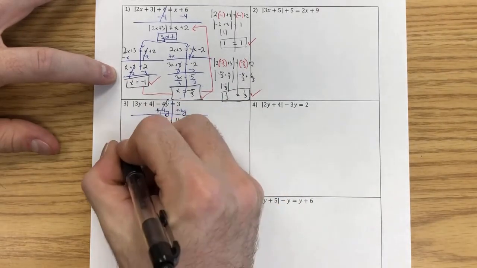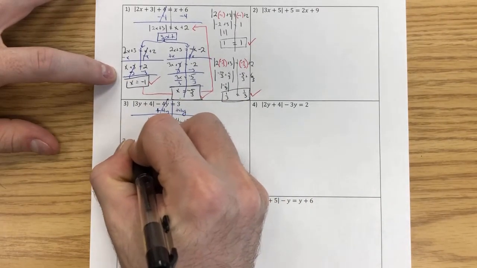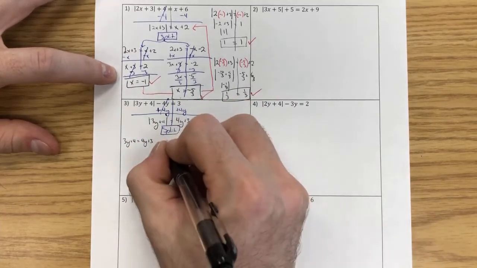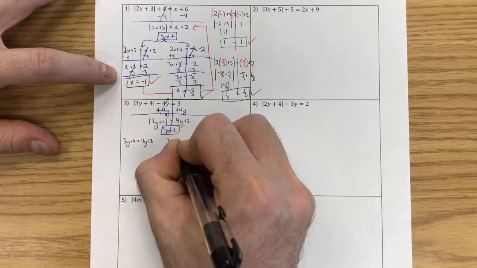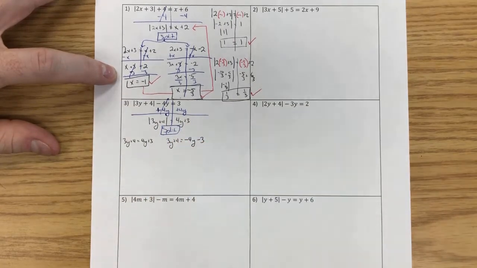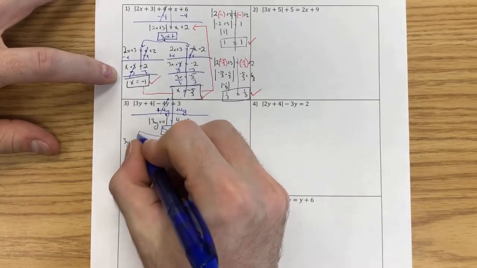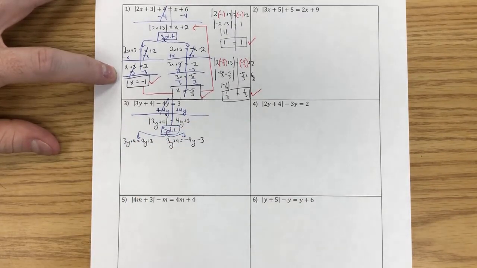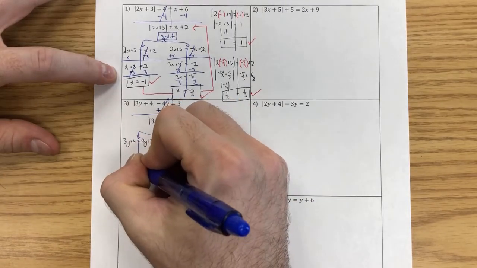I'm going to rewrite it: 3y plus 4 is equal to 4y plus 3, with no changes. And I'm going to rewrite it again: 3y plus 4 is equal to negative 4y minus 3, with changes. So there's my positive split and there's my negative split. I'm going to solve both of these.